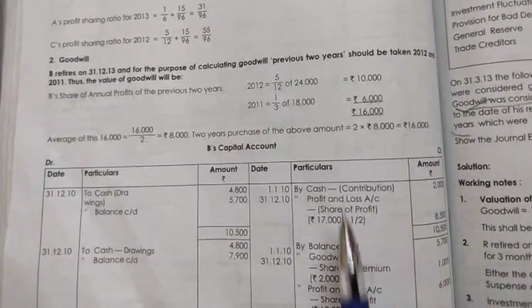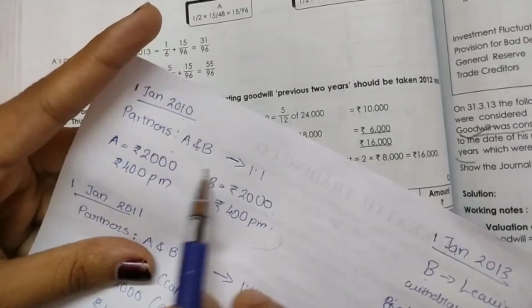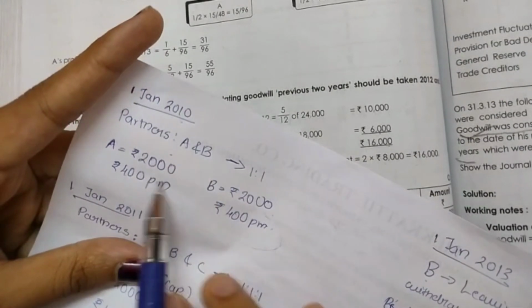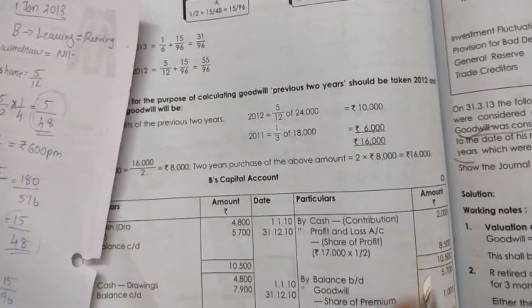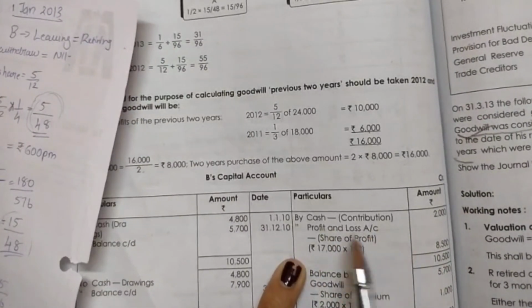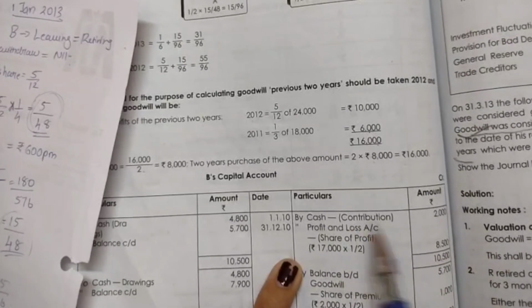So let's do that. The first thing we are showing is 1st January 2010. It was on 1st January 2010 that these partners agreed on creating a partnership firm. And B's share of capital was what? 2,000. So that is what they're showing here. By cash, 2,000. His contribution.